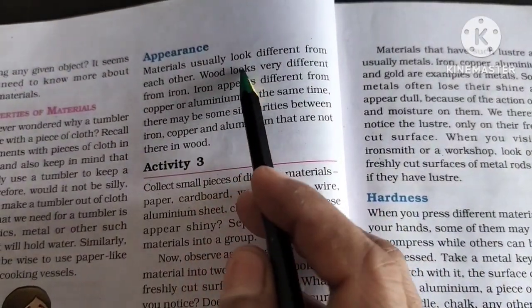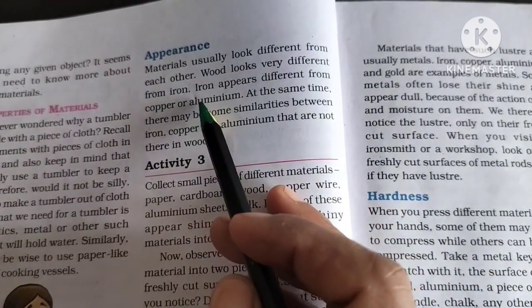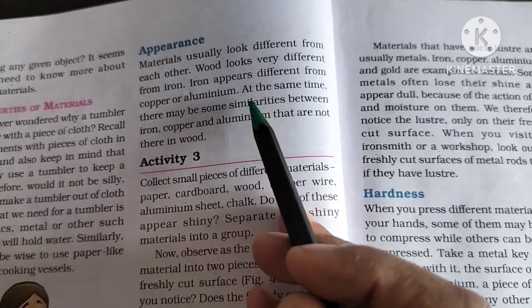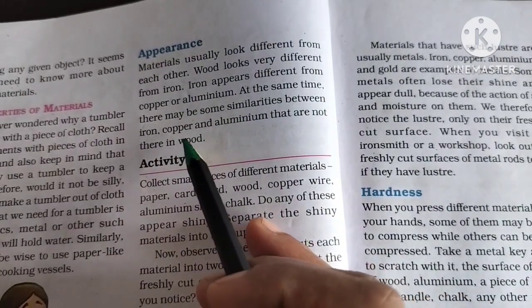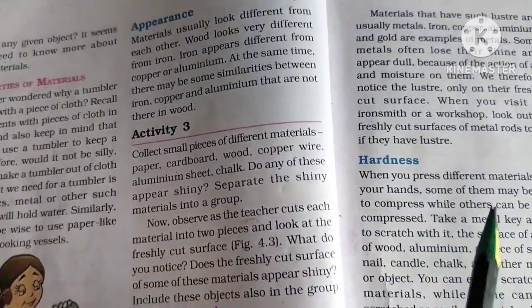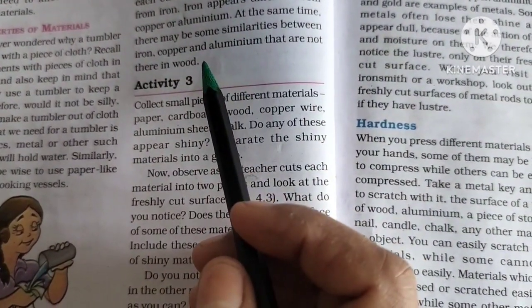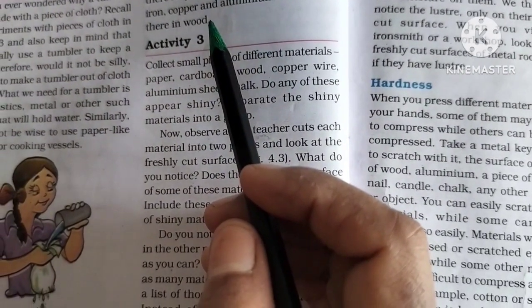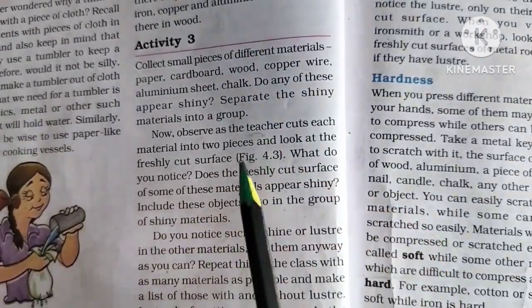Suppose materials look different from each other. Wood looks very different from iron. Iron appears different from copper or aluminium. At the same time, there may be some similarities between iron, copper and aluminium that are not there in wood. Iron, copper and aluminium are metals, and the similarity is that they are all lustrous. Lustrous means they are shiny in nature.